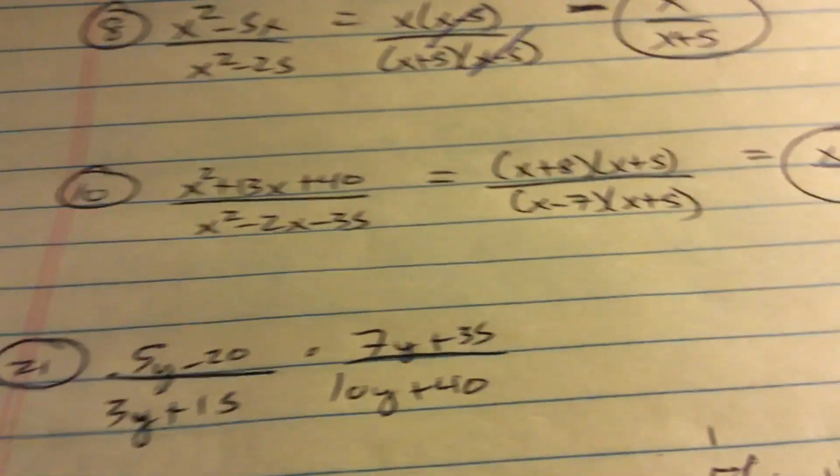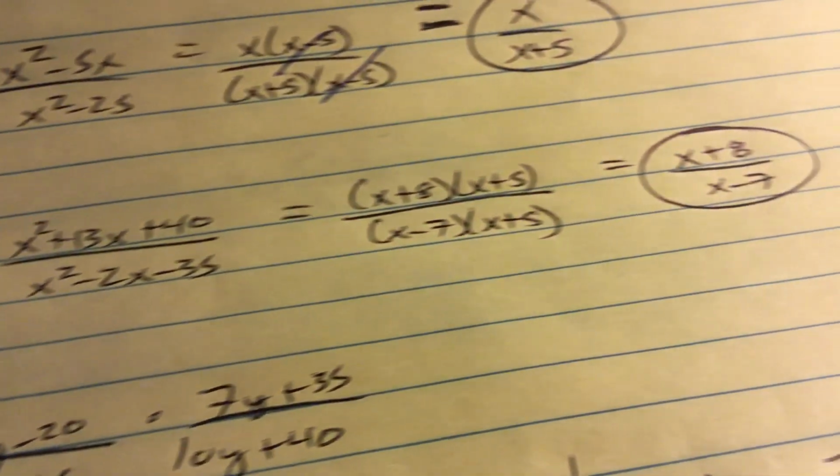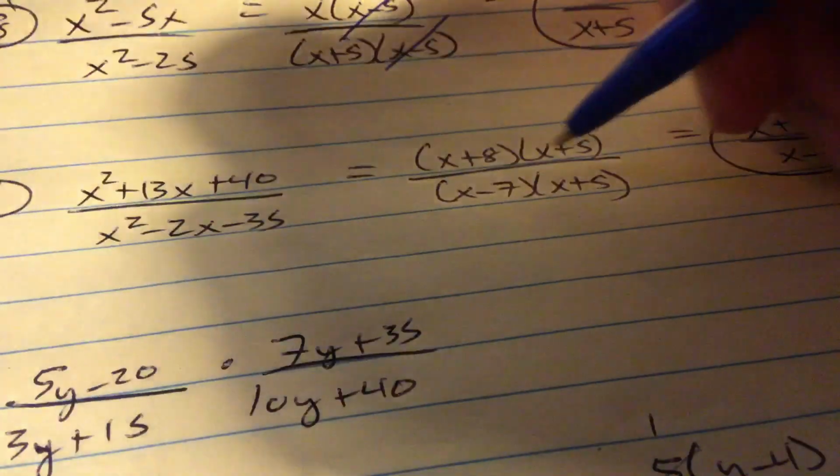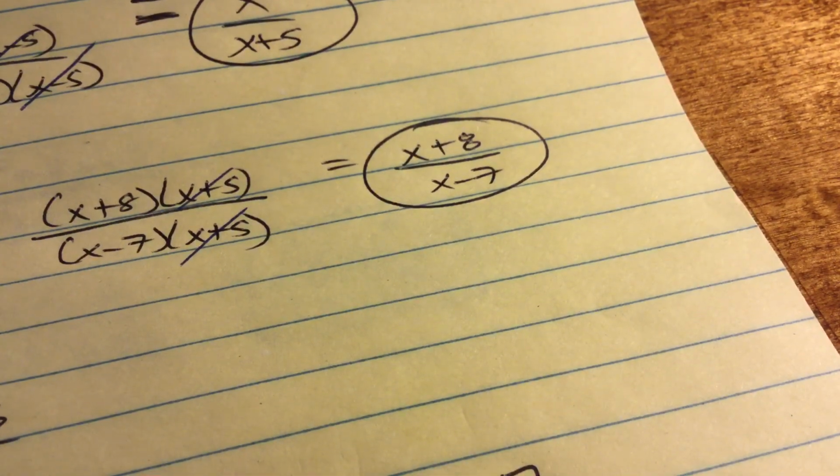Number 10, the top factors would be x plus 8, x plus 5. The bottom is x minus 7, x plus 5. Again, the order doesn't matter there. The x plus 5s will cancel to give you x plus 8 over x minus 7.